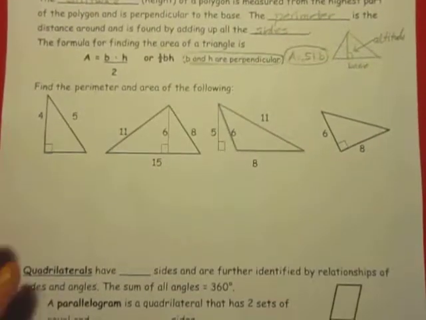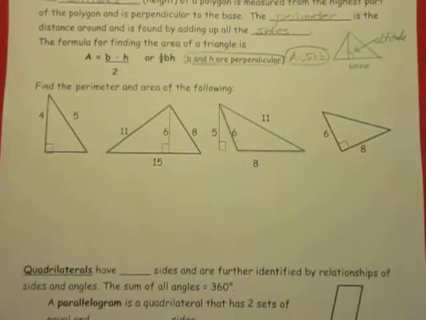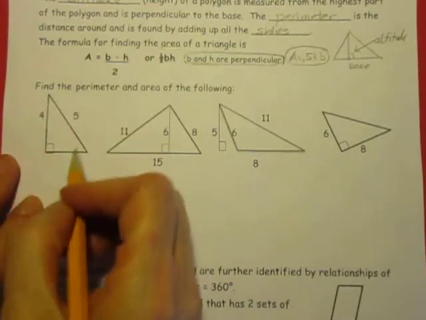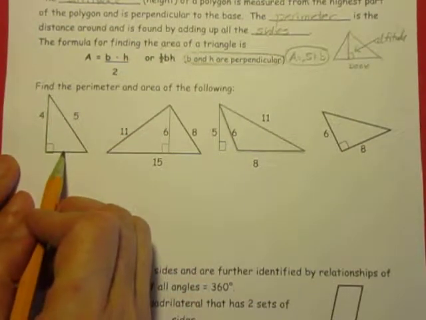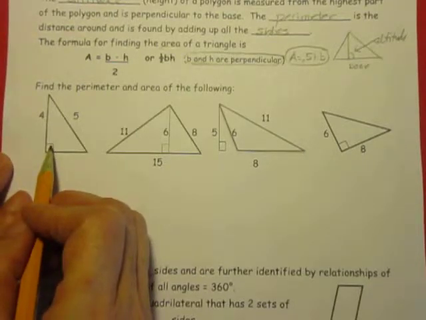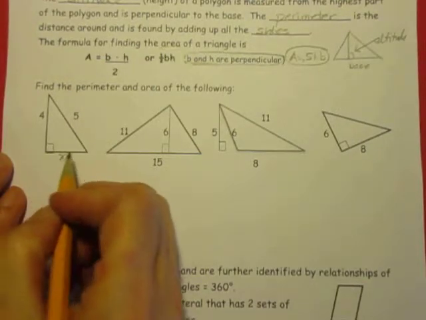Okay, continuing on, looking at each of these 4 examples that we're going to work with here, we need to find the perimeter and the area of each of these triangles. But we've got a dilemma here on this first one. I'm trying to add up all my sides to find the perimeter, but I'm missing a leg here. And I kind of gave it away there when I said leg. I'm recognizing that I have a right triangle here, and I'm missing this measure here, the leg.